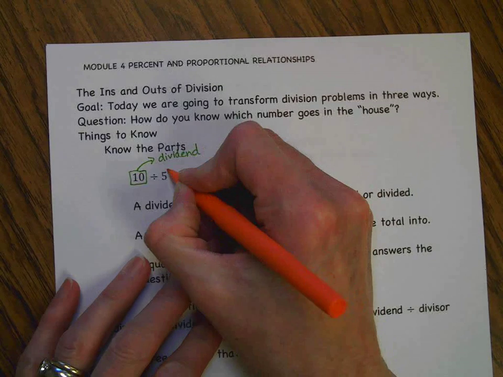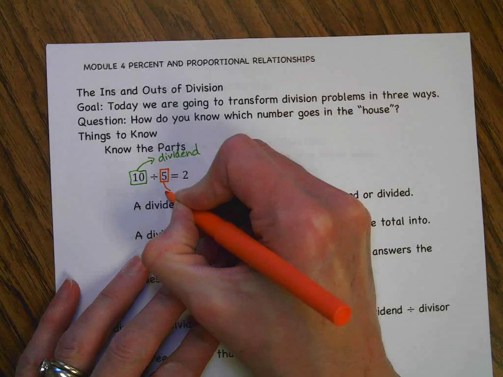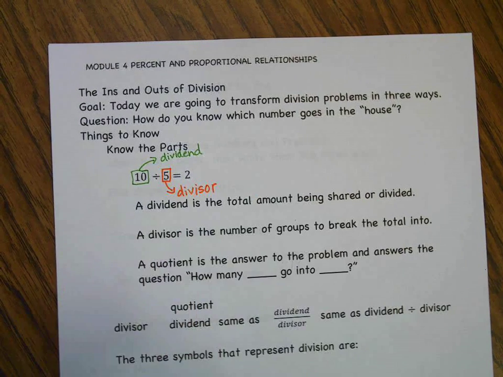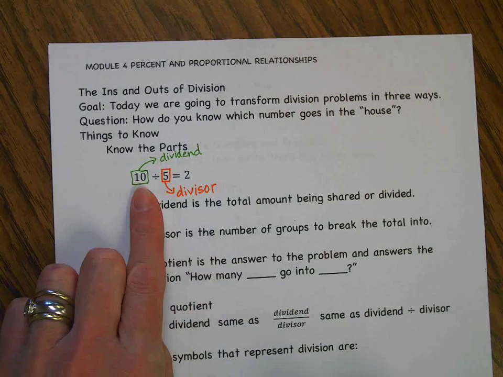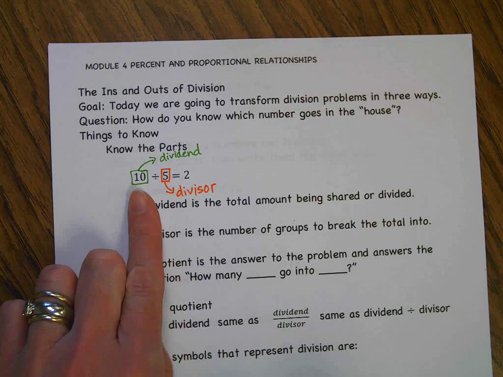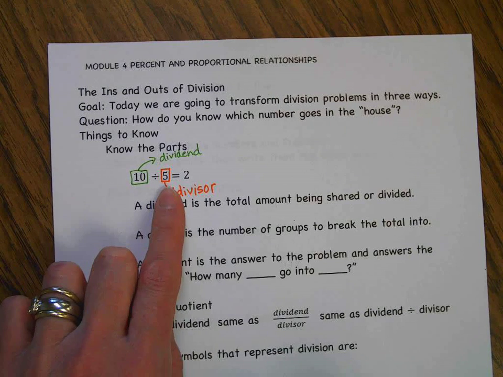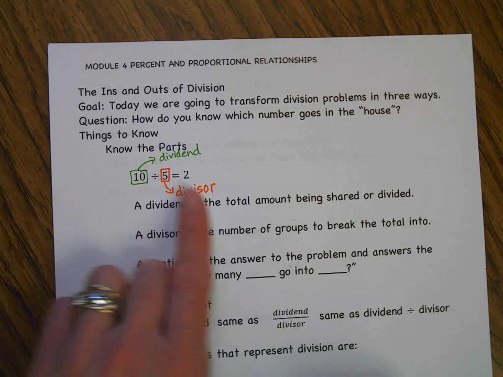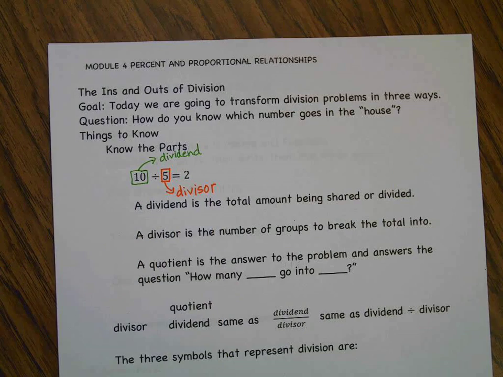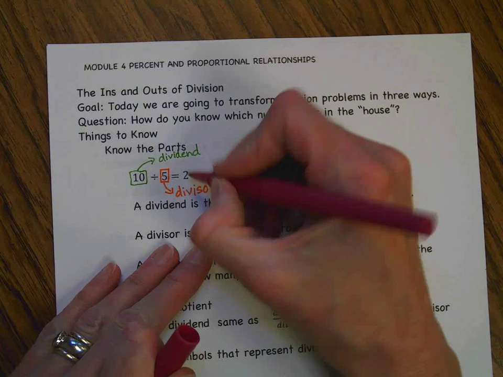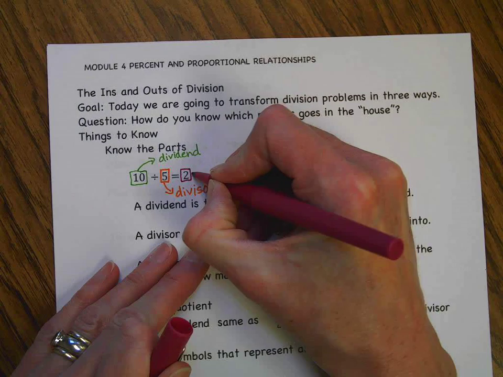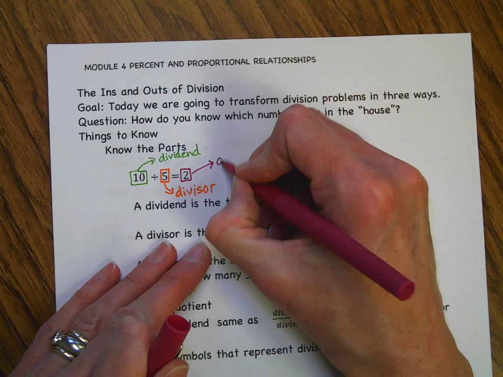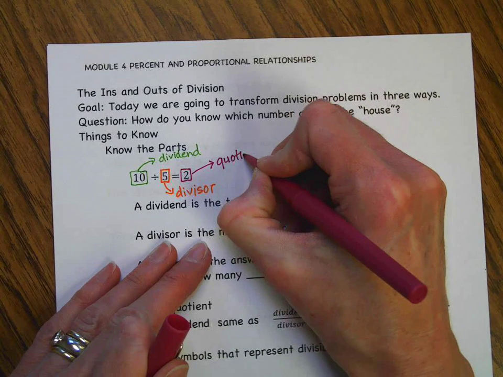The second number in this equation that you need to know is the 5, and the 5 is called the divisor. The divisor tells you how many groups you need to break the 10 into. So 10 divided by 5 equals 2 means 10 broken into 5 groups, and in each group you have 2. The 2 is the answer, but another vocabulary word you need to know is that it is the quotient.